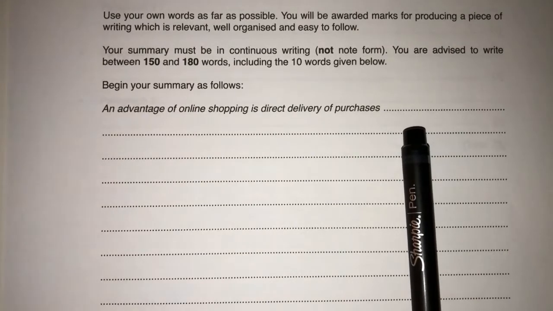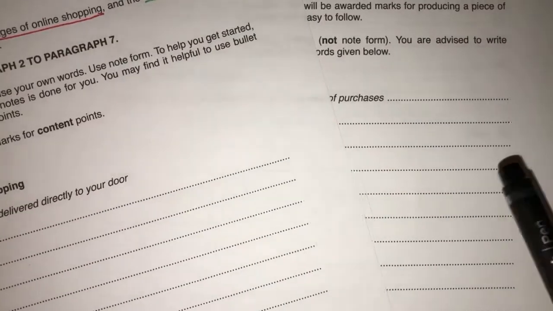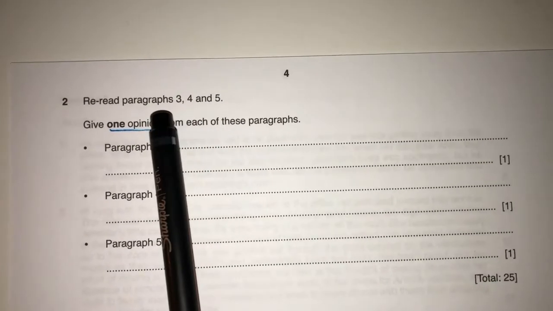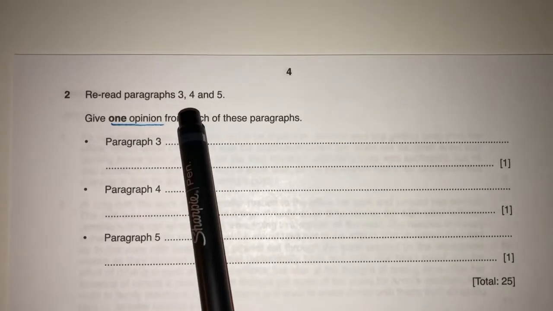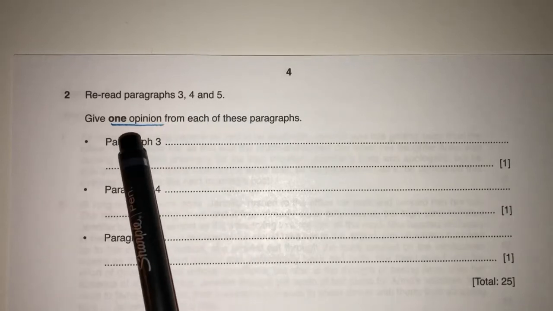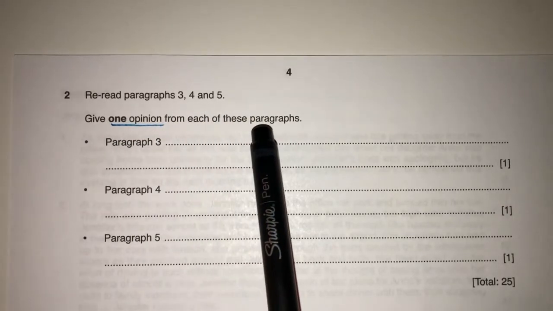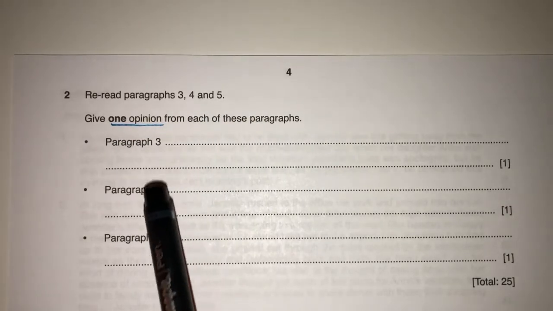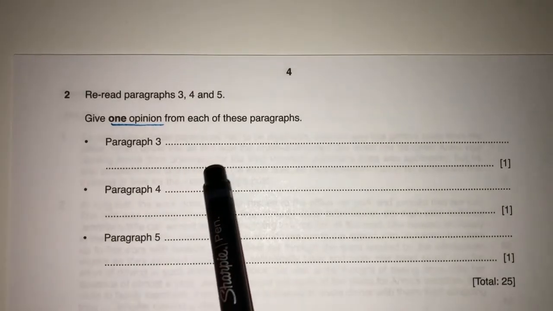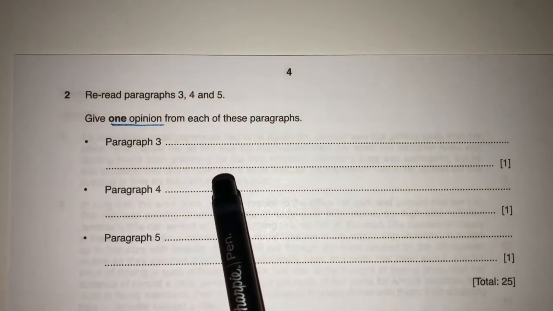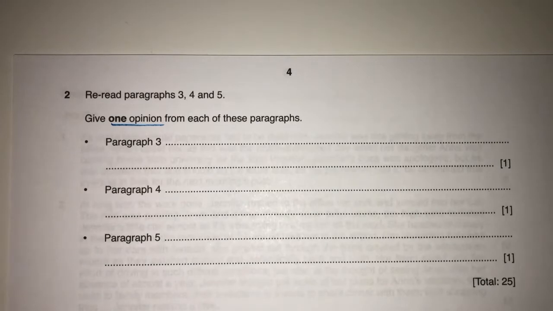All right, so that's for question 1. And then for question 2, we are asked to reread paragraphs 3, 4, and 5 to give one opinion from each of those paragraphs. So there's an opinion that we should be finding within each paragraph.